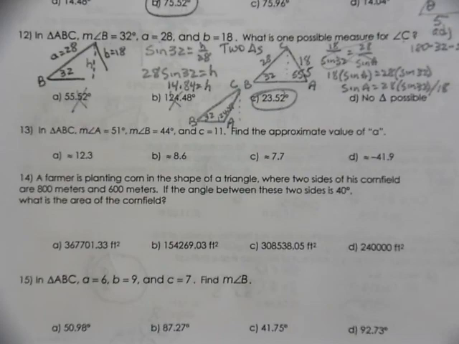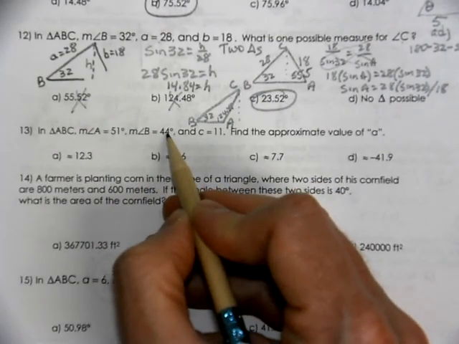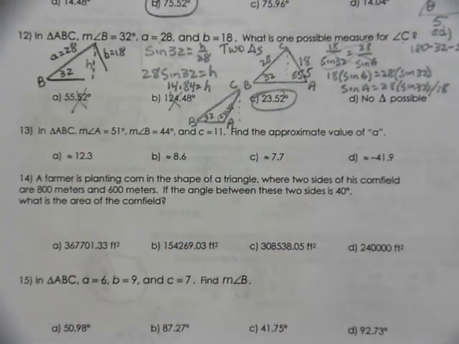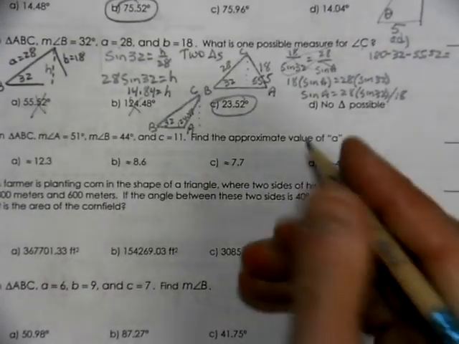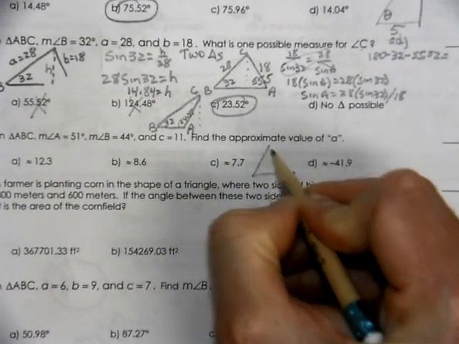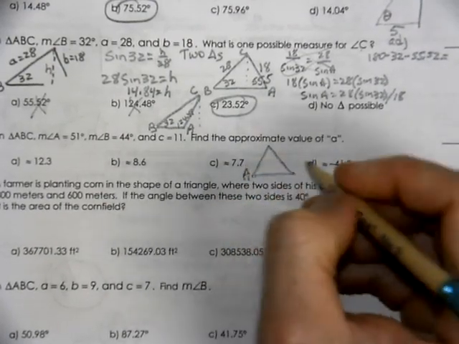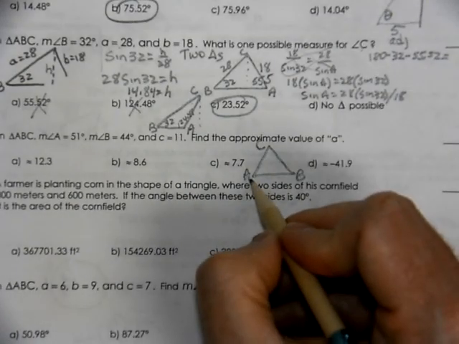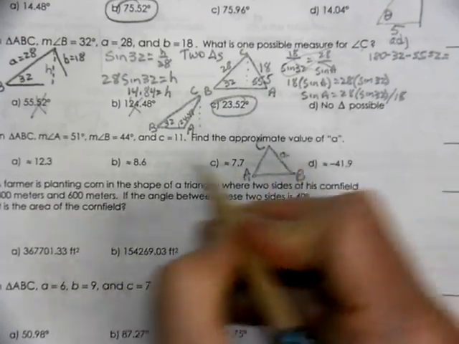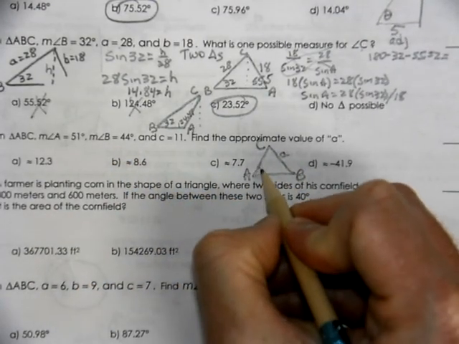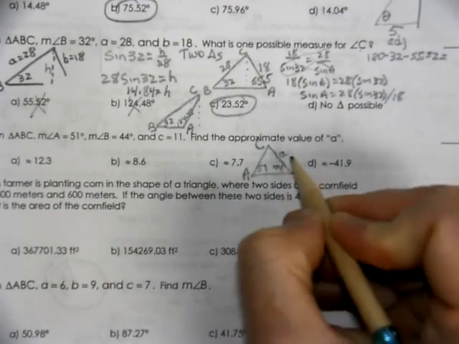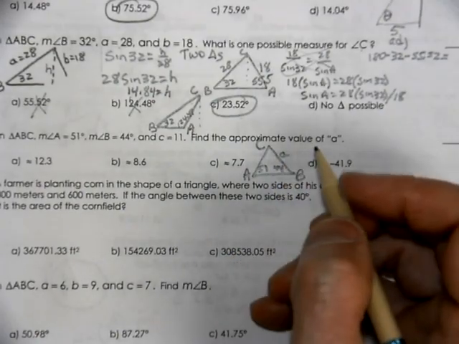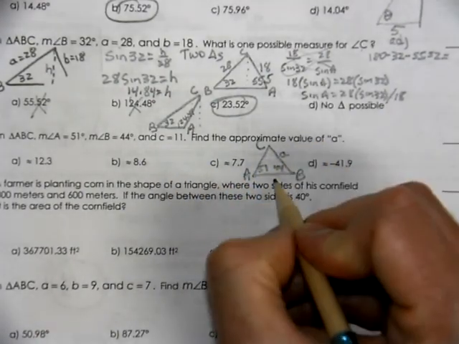In triangle ABC, angle A is 51, angle B is 44, angle C is 11. Find the value of A. Well, let's make our triangle. So we have our A, B, and C. Side A is always across from angle A. Side B is always across from angle B, and side C is always across from angle C.